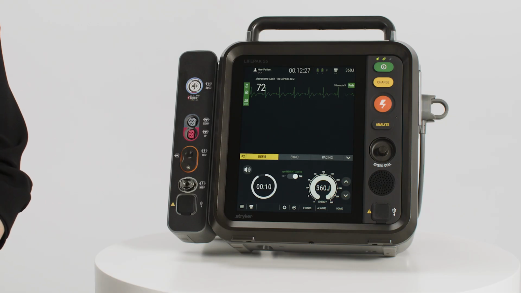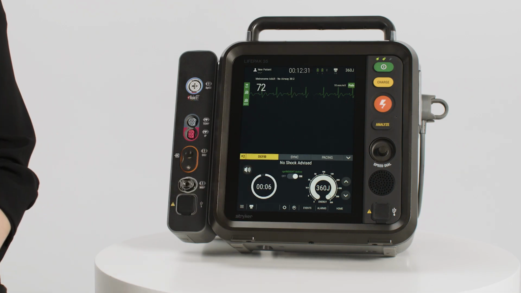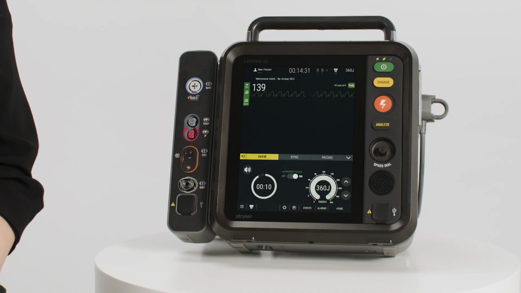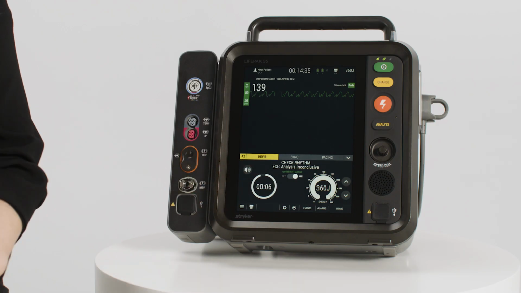If the CPR Insight decision is that no shock is advised, a no shock advised message will appear, and the CPR timer will automatically start a new CPR cycle at the end of the CPR time. If the CPR Insight decision is inconclusive, a check rhythm ECG analysis inconclusive message will appear, and the CPR timer will automatically start a new CPR cycle at the end of the CPR time. You should then assess the patient rhythm.